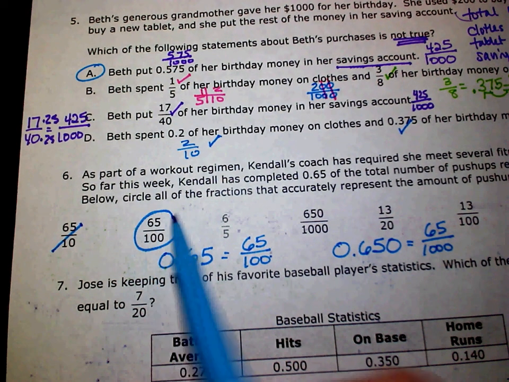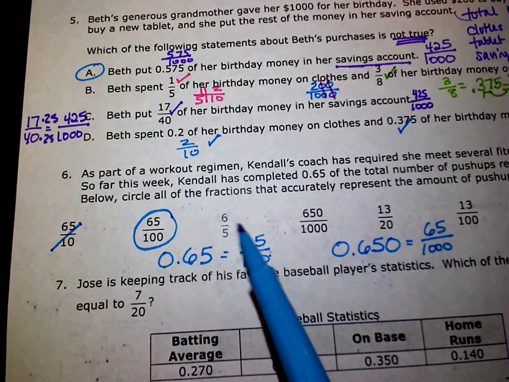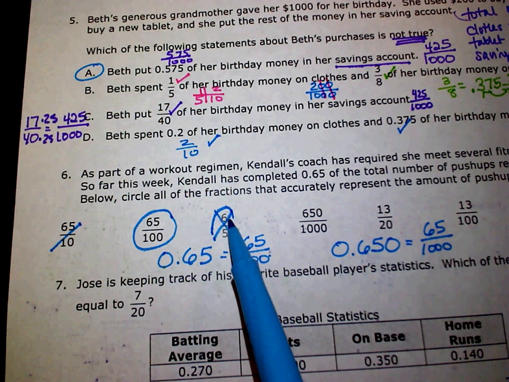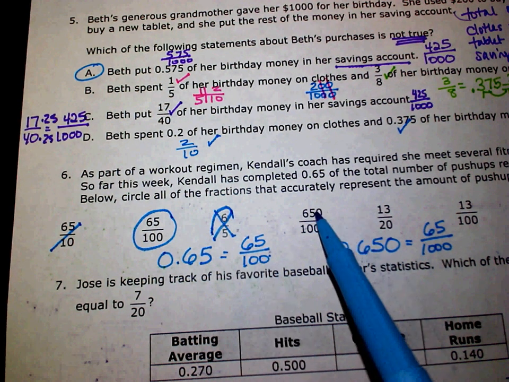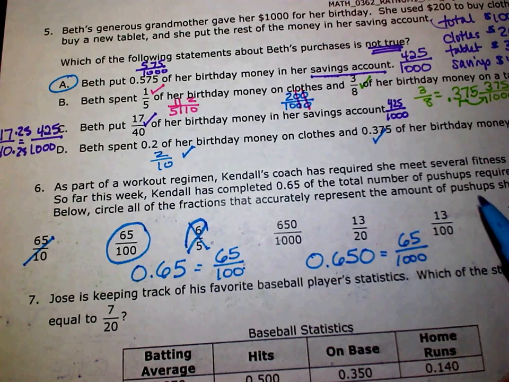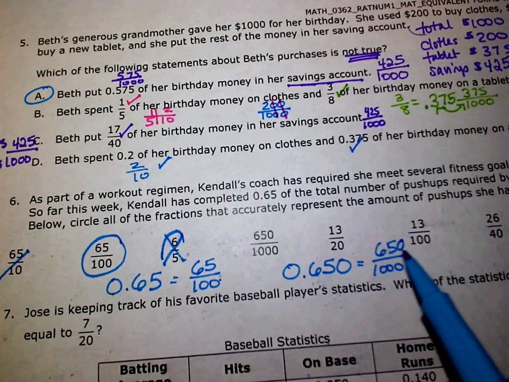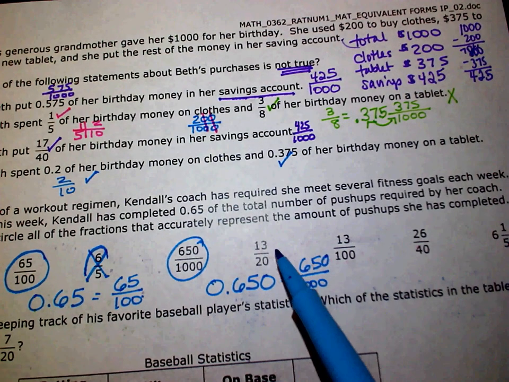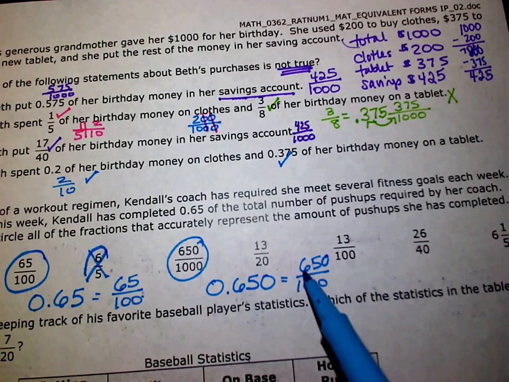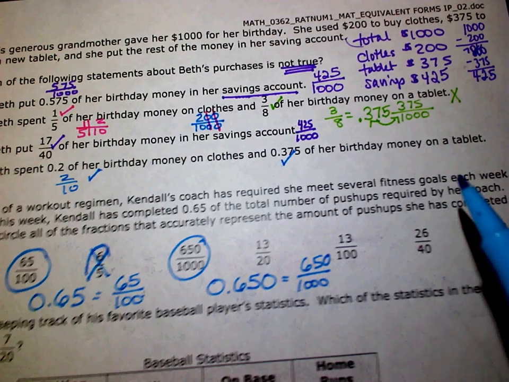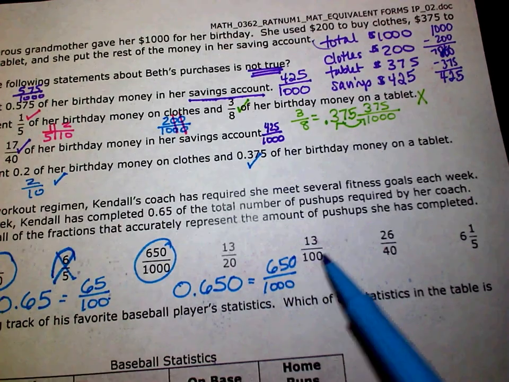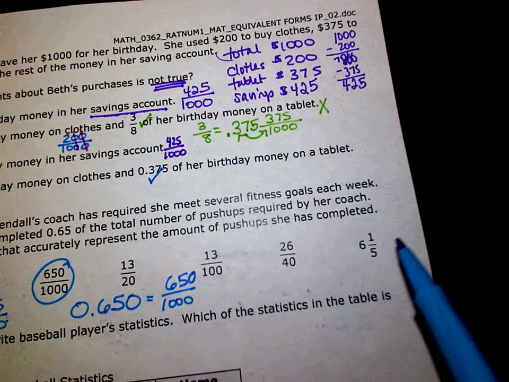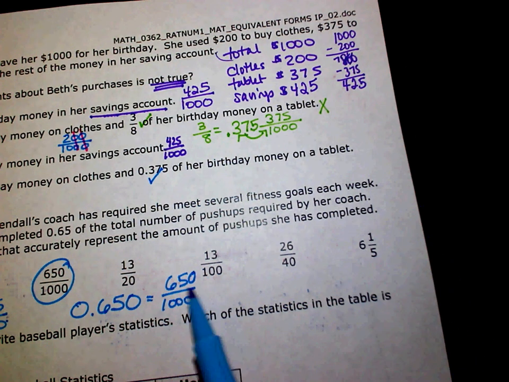6/5. No, that numerator is bigger. Oops, I'm not circling. I'm crossing out. The numerator is bigger. That's not going to happen. 650. Oh, I made that mistake, didn't I? 650 thousandths. 13/20ths, well, I don't know. I'd have to make this grow, so we're going to leave that one alone for just a minute. 1300ths, we're going to leave that one alone too. 26/40ths, I don't know yet. I've got to leave that. And this one's 6 1/5. Well, there are no whole numbers in here. This is not improper, so this one's out.